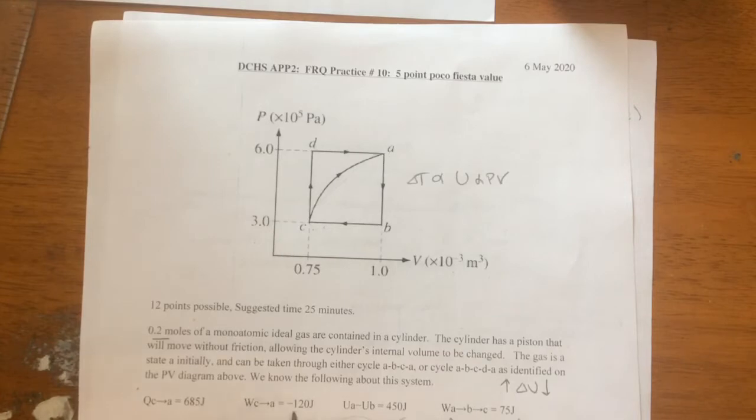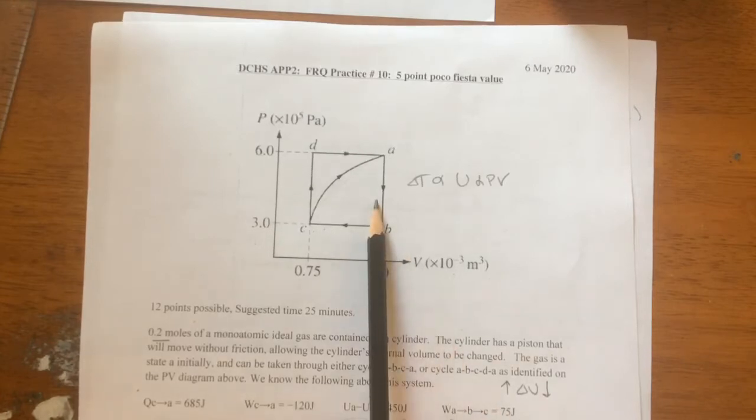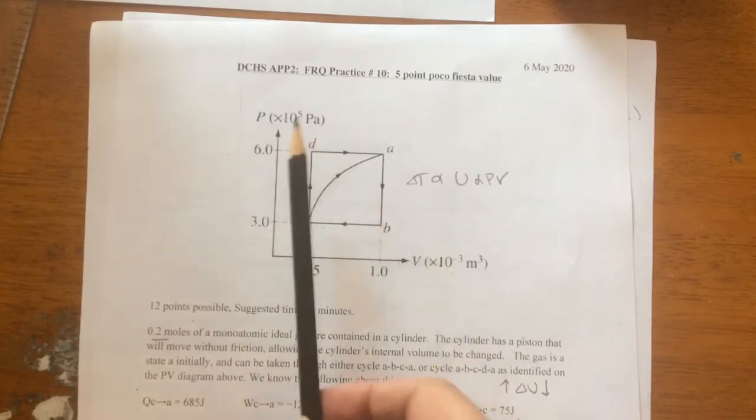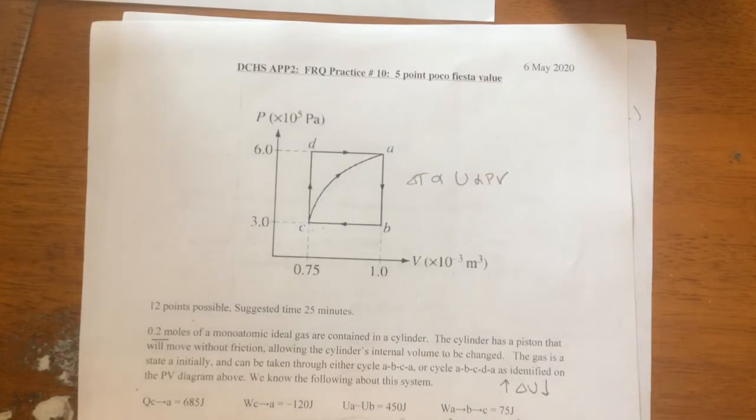So we're given some values. We're given a graph. Be careful. Watch the way the axes are marked. You're looking at cubic centimeters, not cubic liters. Pascal's still good. First one, pretty good. When you're reading something like this, it's a little tricky.